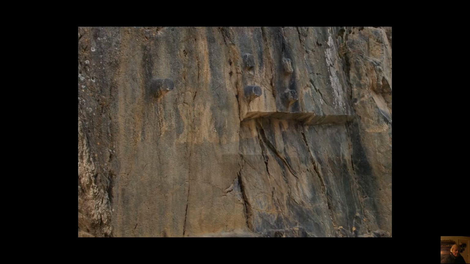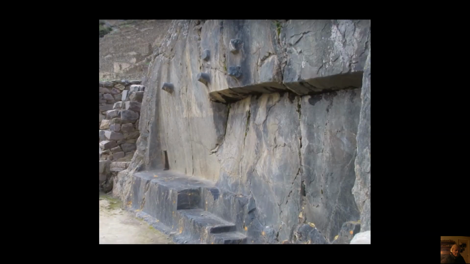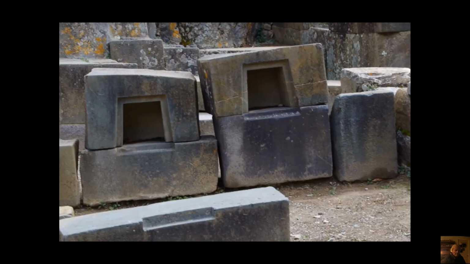Here's another view of that. So they have this carved out here. It's flat over here, but then it goes up in here. Hammers and chisels? I don't think so. If you ever needed a particle beam tool, this is where you'd need it, right here.